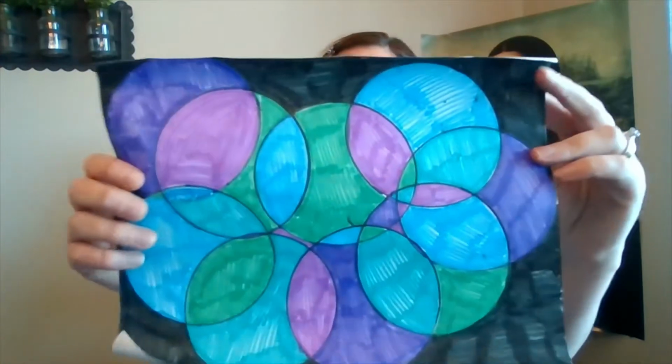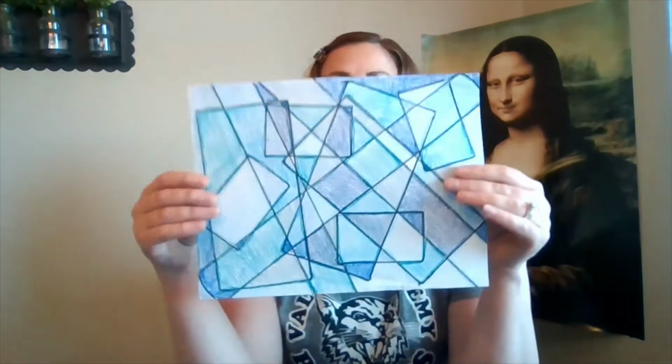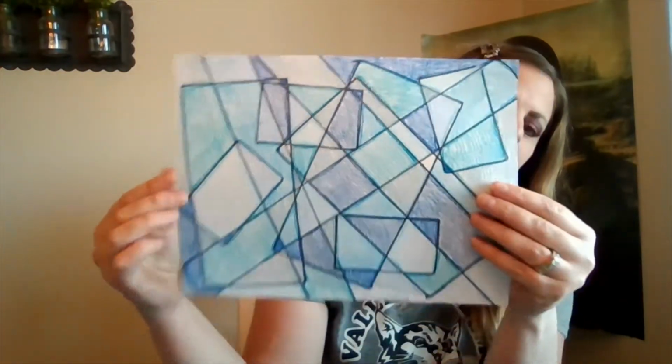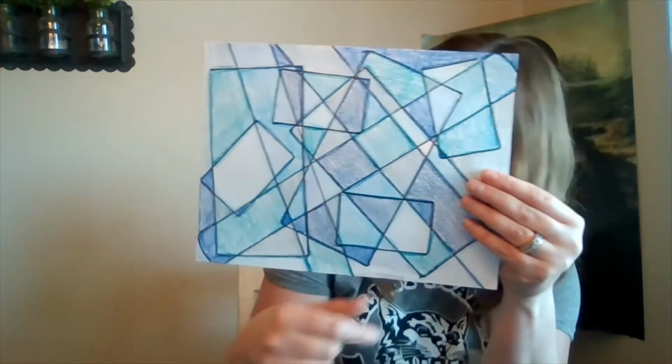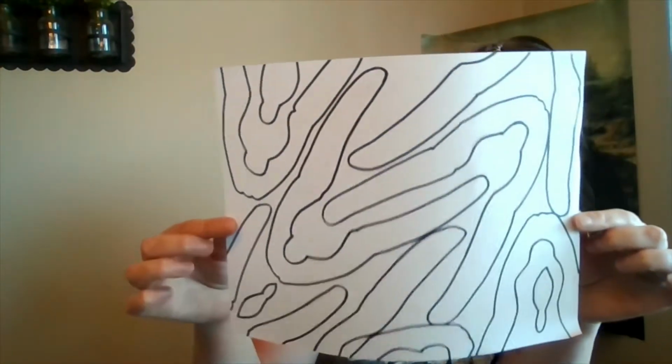So here is an example of the ones that I did with the kindergartners and first graders. We just are using shapes to create art instead of drawing something realistic. So this is what we're going for today. You don't have to do this one, but this is the one that I've planned for you. See how we're going to use all those different shapes? And then this is one that I planned for my older classes, but you are welcome to choose which one you would like to do.